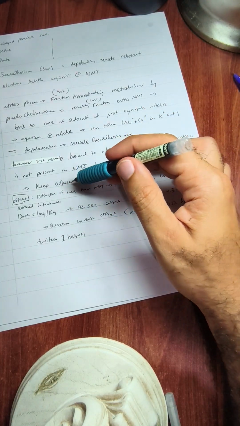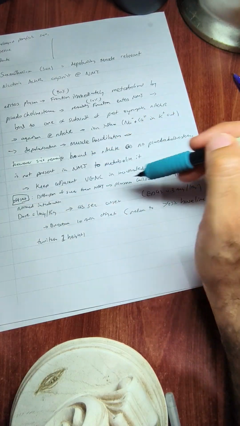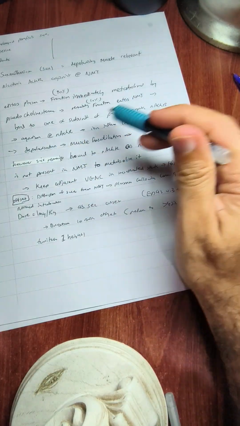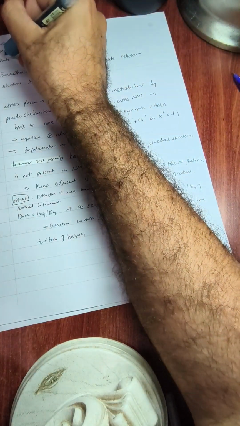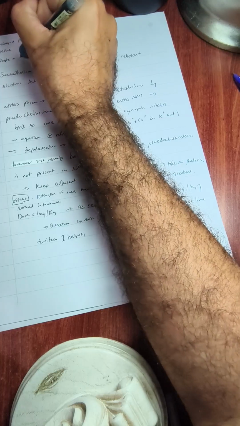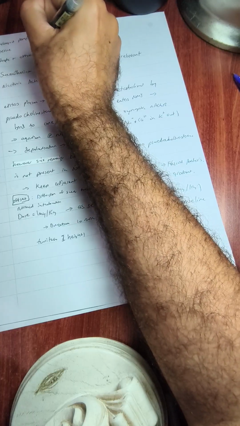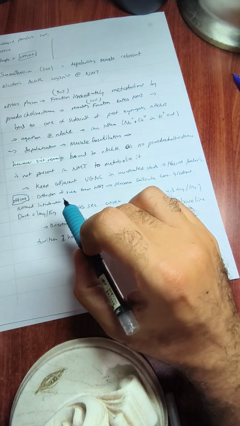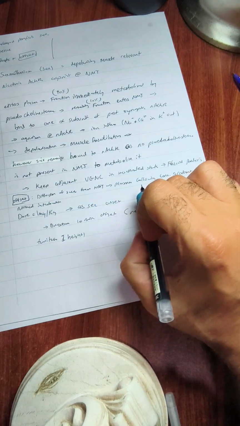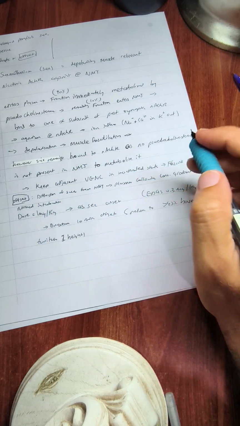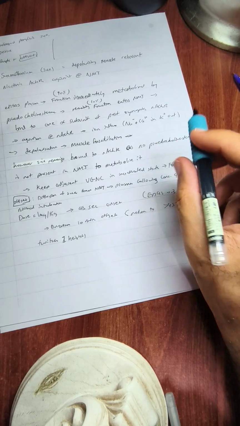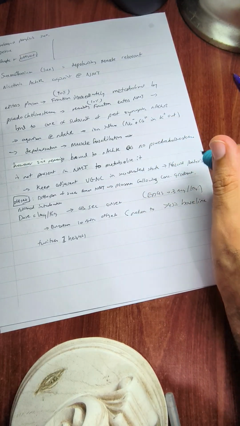The offset, the diffusion of sux from this, is more important obviously, so if you don't have time you don't have to write that. So we have to say the route, but more importantly is the offset: diffusion of sux from the NMJ into plasma following a concentration gradient. So the sux comes out by the concentration gradient.